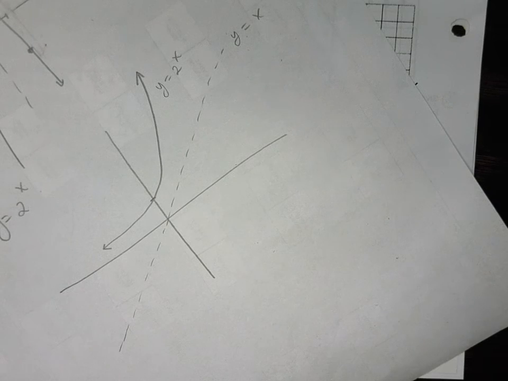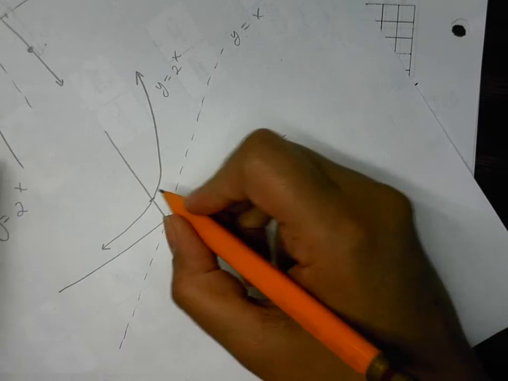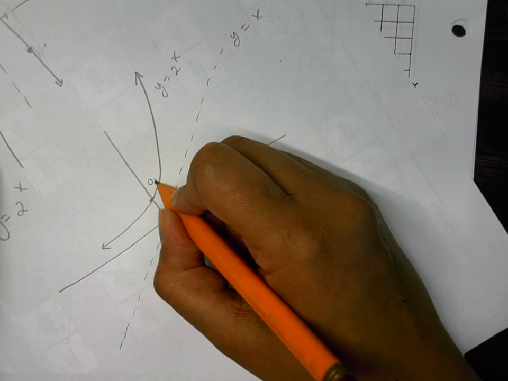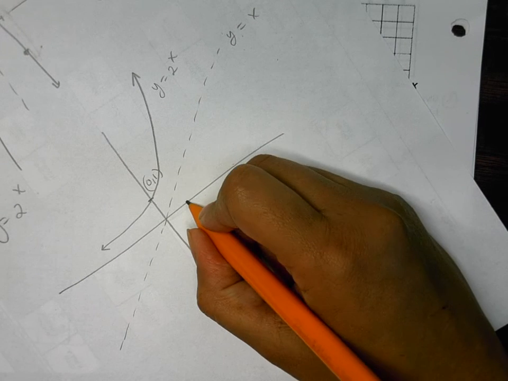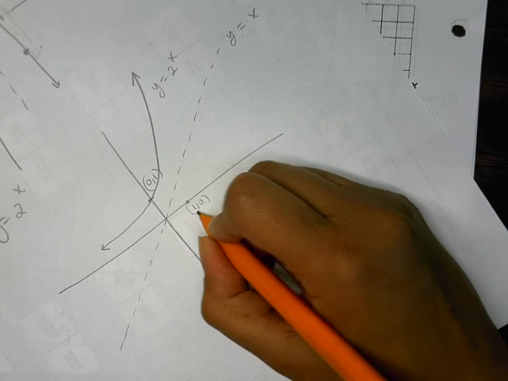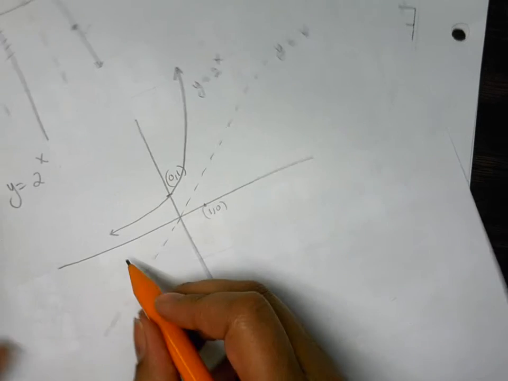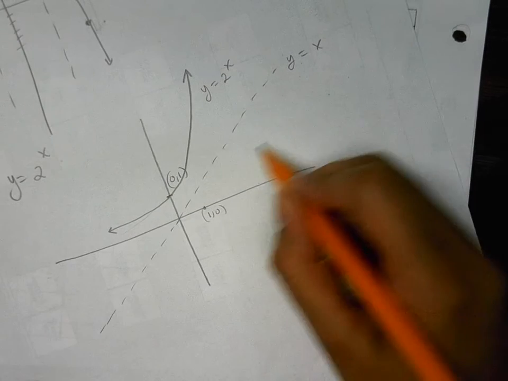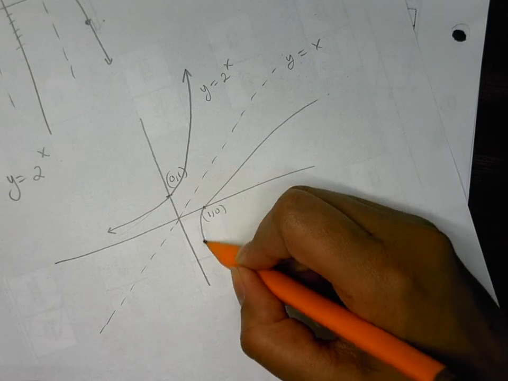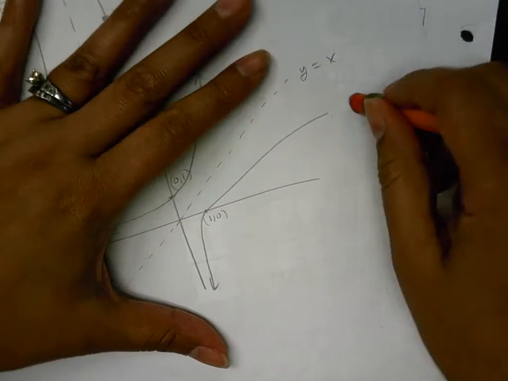But we talked about, so if this was 0, 1, this point, remember we talked about the x and the y flipping, this would be 1, 0. And you see how this x-axis is the asymptote. It's going to look something like that. How would the 2 impact that?